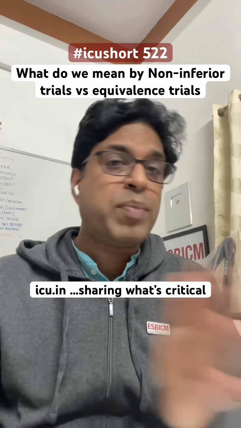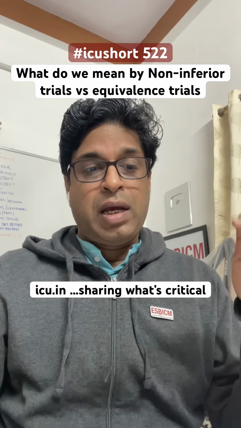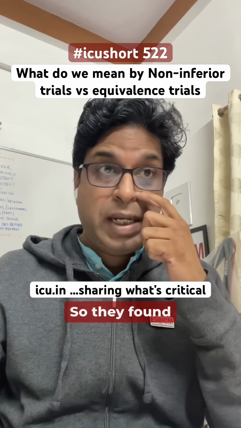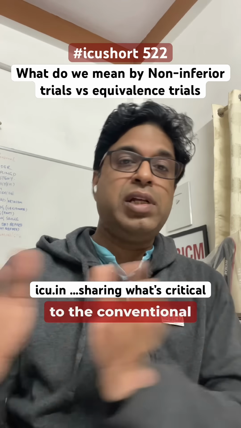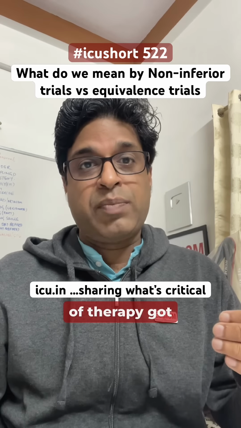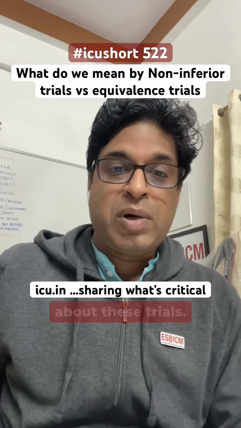Like the STOP-IT trial, which came in 2015, where they compared the antibiotic duration after intra-abdominal surgery with source control. They found that the short 4-day course of antibiotic is non-inferior to the conventional extended duration of therapy. So the duration of therapy got shortened, which has certain advantages. So this is something you need to understand about these trials.